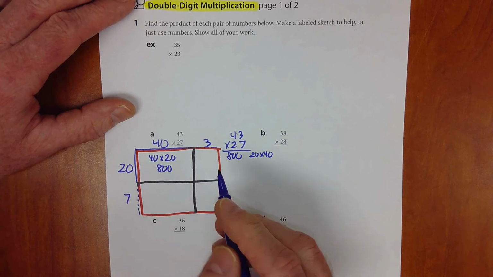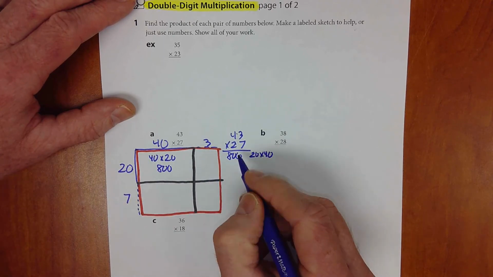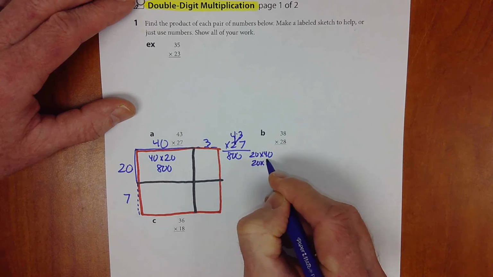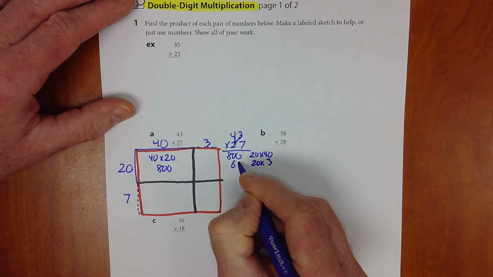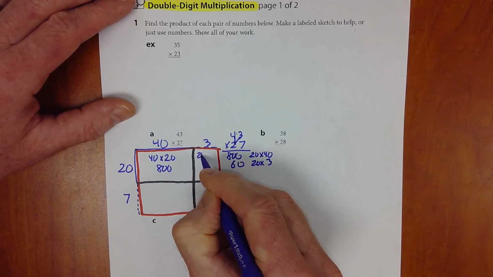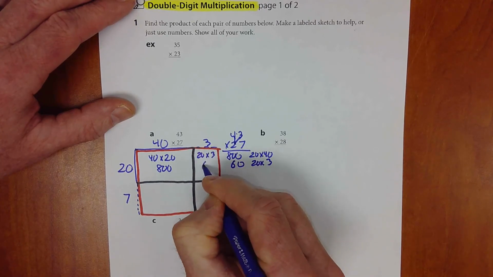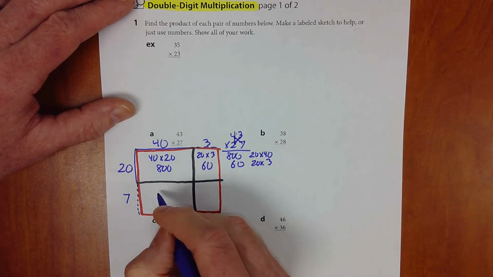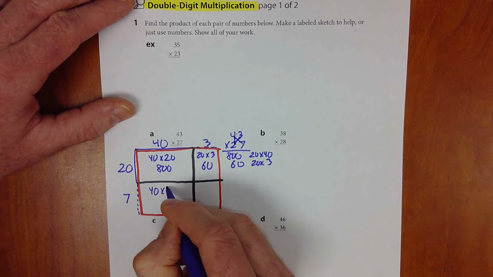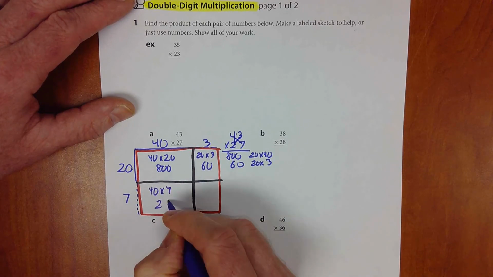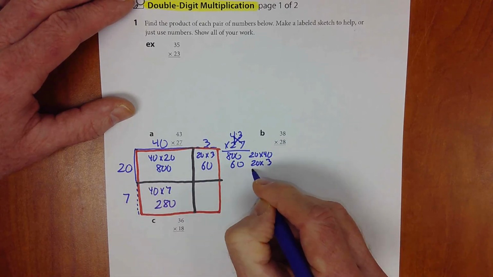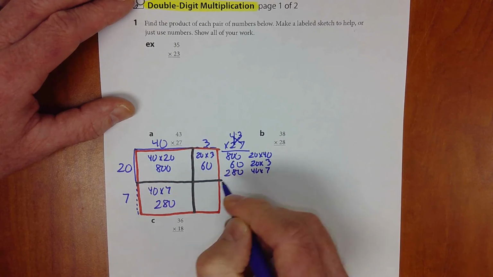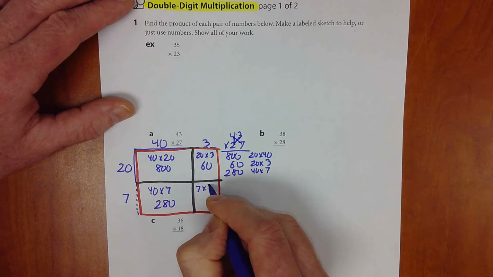Then we'll take our 20 times 3, draw our lines if you want. 20 times 3 is 60. Then we're down to our 40 times 7, which is 280. Followed by 7 times 3, which is 21.